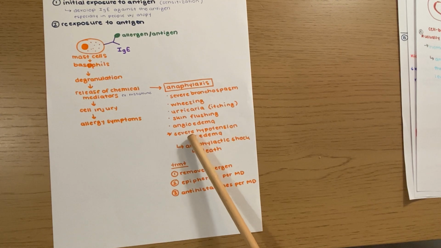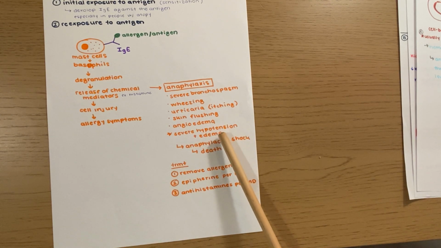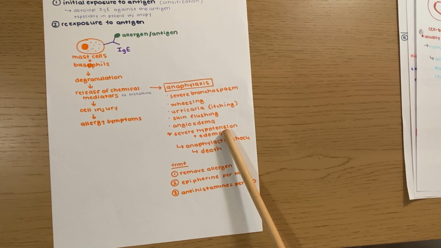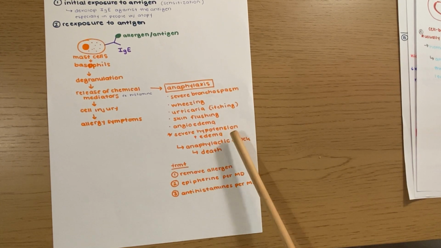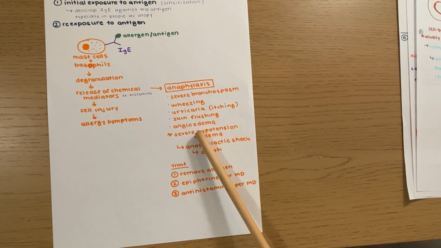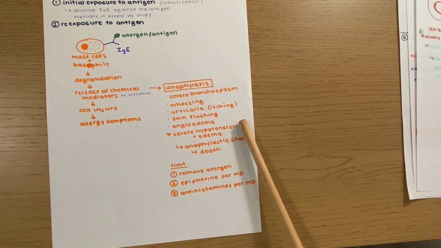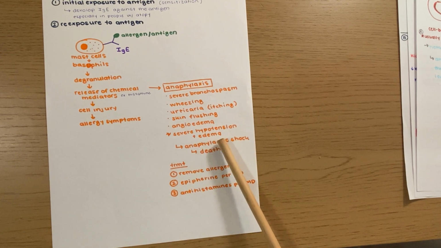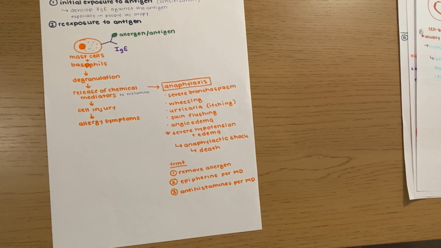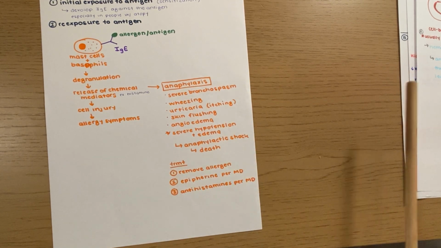It can also cause severe hypotension and edema, since all the fluid is going to the subcutaneous tissues, causing edema. There's low fluid in the blood, which causes hypotension, low blood pressure, and this can lead to anaphylactic shock, because not enough blood is getting to the tissues since there's low blood pressure, and this causes death.